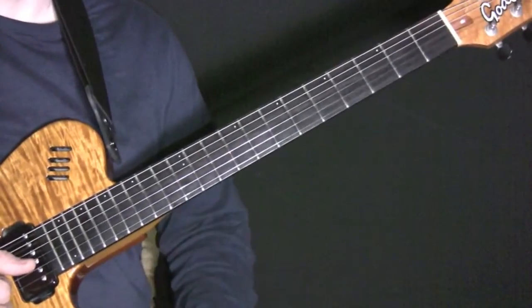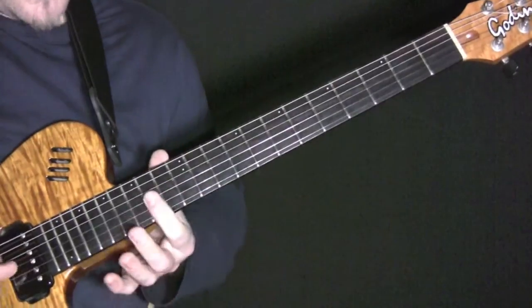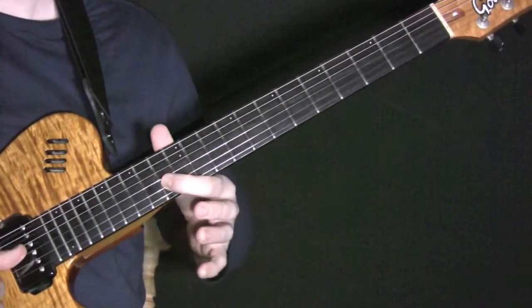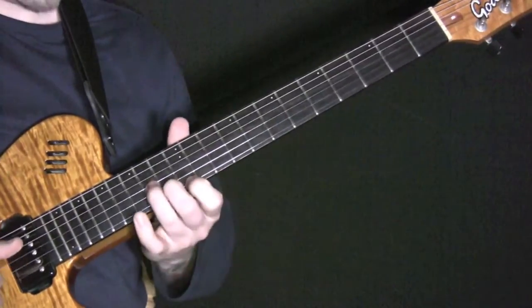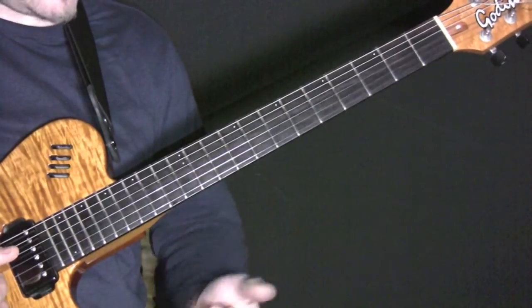Now we'll look at a different shape. So still an A minor chord. So we have A, that's the root here, C and E. So there's another A minor triad.